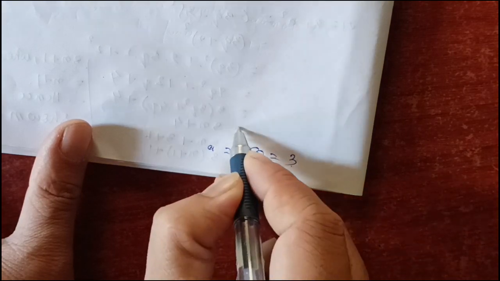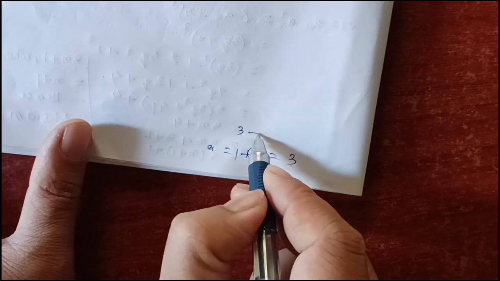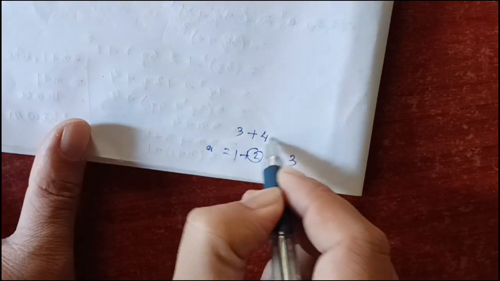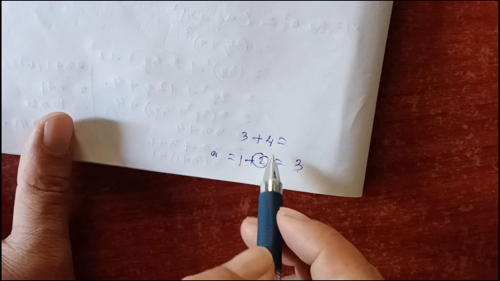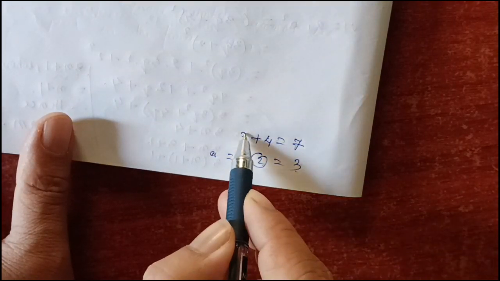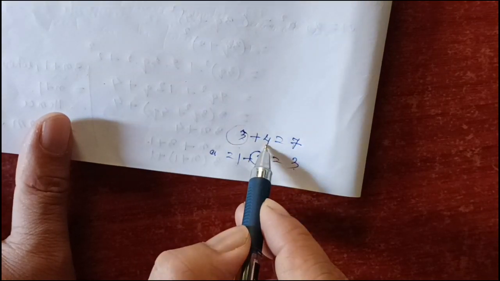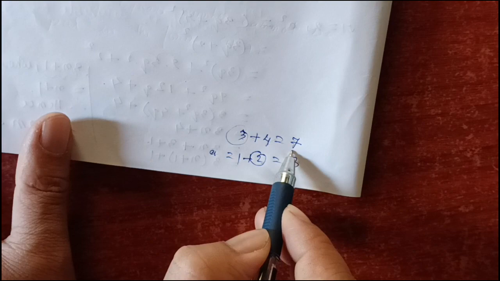So the next odd number is 3. If you want to get the next odd number, add 4, then 4 plus 3 is 7. That means in an odd number, if you add an even number, you get an odd number.